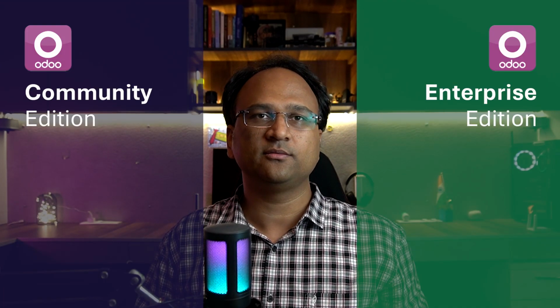Now there are two main editions of Odoo, and it is important for us to know how they will affect Odoo's pricing. The very first thing is Odoo Community, and the second one is called Odoo Enterprise. Now Odoo Community, as the name suggests, is free, it is open for the community. It's open source, it's self-hosted, but with limited applications.